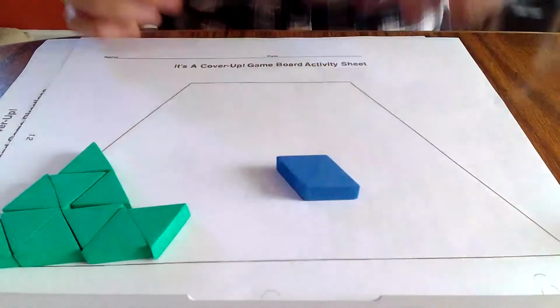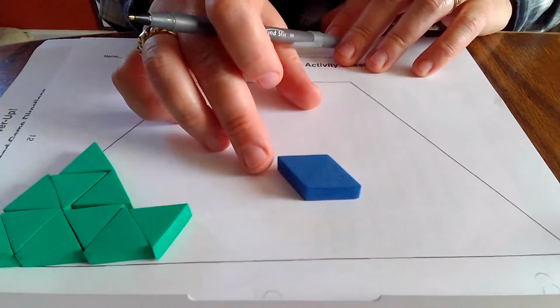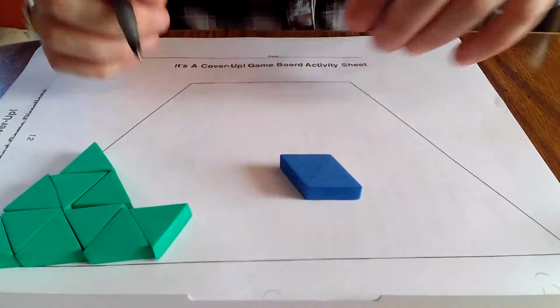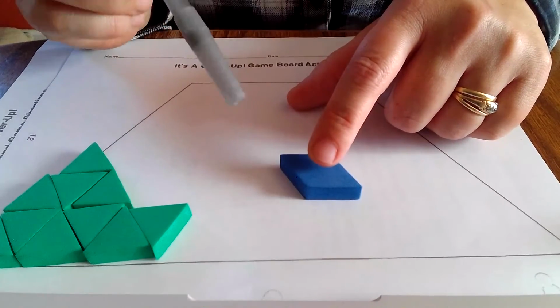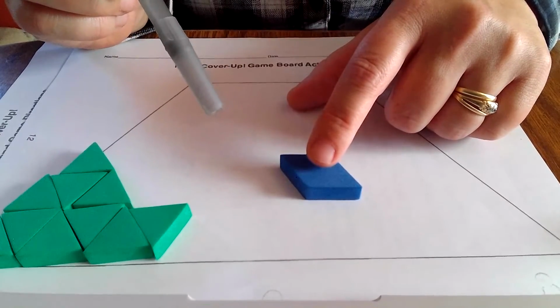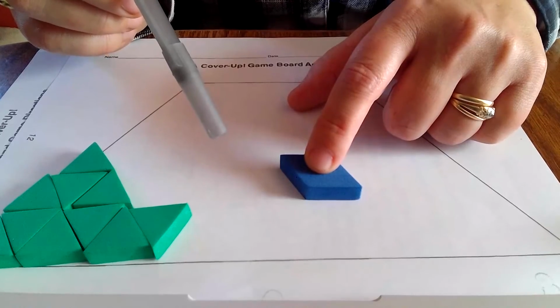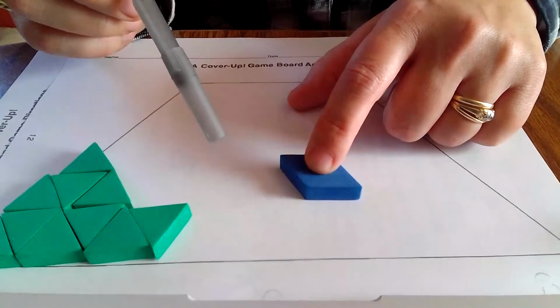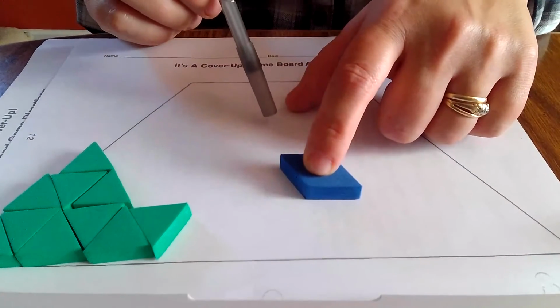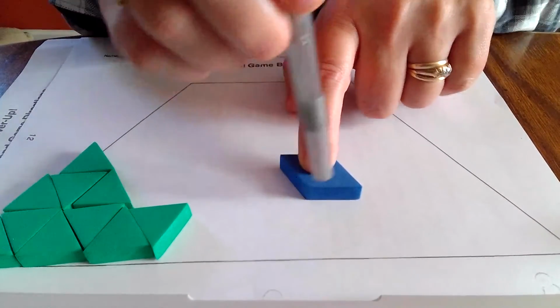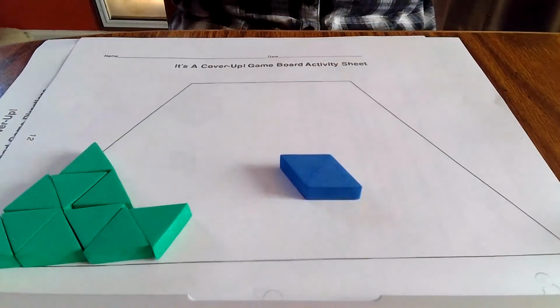Lastly, if your student gets a parallelogram, it is a polygon because it has more than 3 sides, angles, and vertices. It's also a quadrilateral because it has 4 sides, 4 angles, and there are 4 vertices.